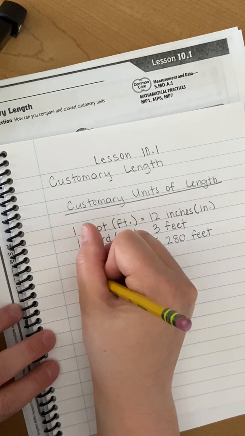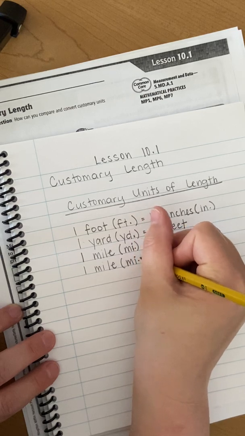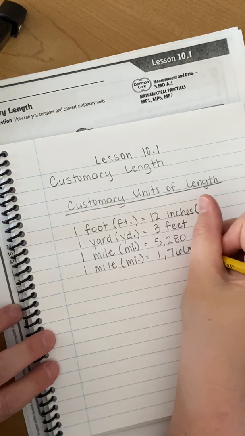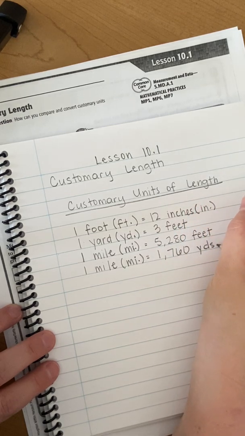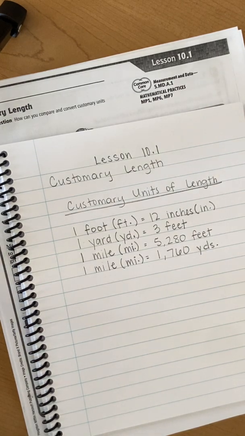Then we have 1 mile is equal to 1,760 yards. Okay. So that chart is just on page 586, on the back where the examples are, but it's just nice to have it down here, and it'll be good for your test. So make sure you get that copied down. Pause here if you need to. Also, if you have not watched the Interactive Student Edition, I would really suggest watching that and then coming back and finishing this video.